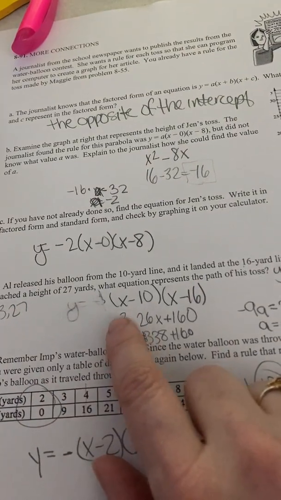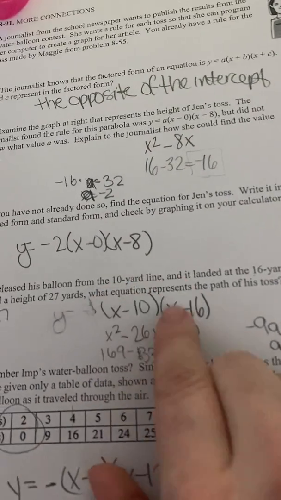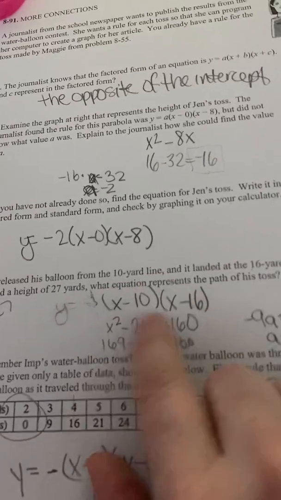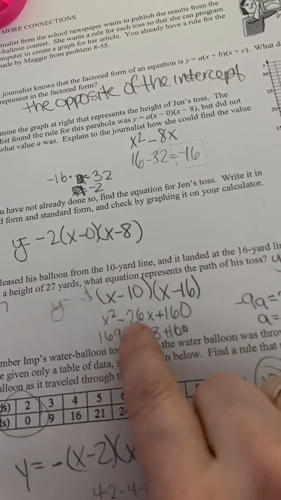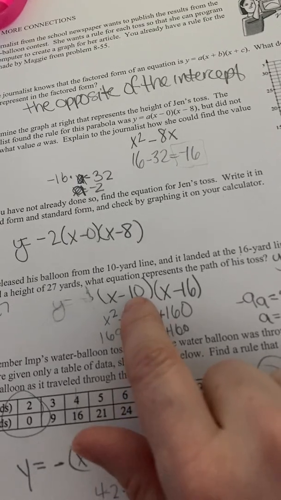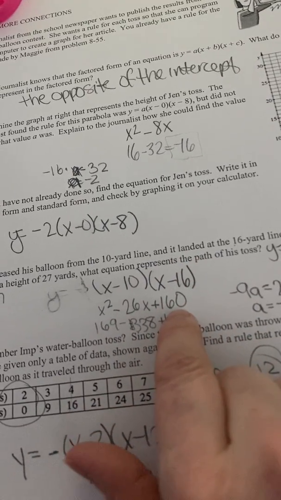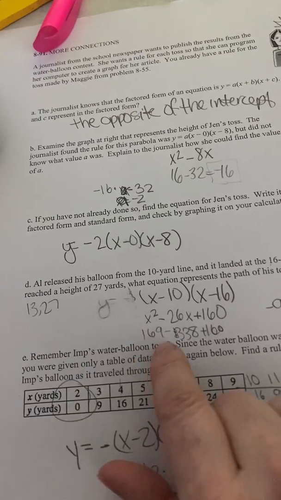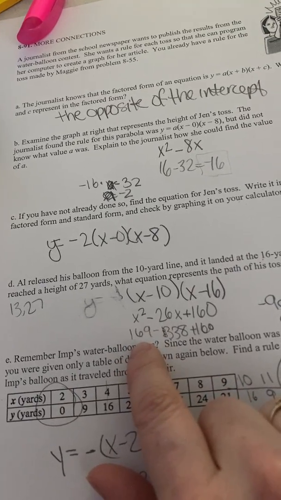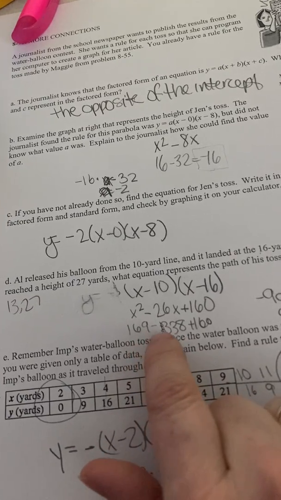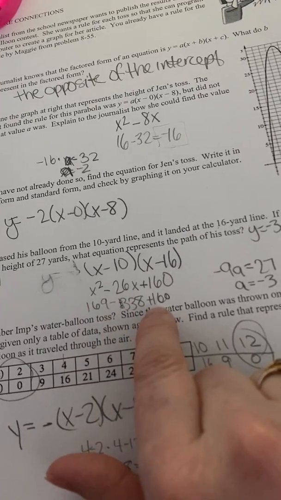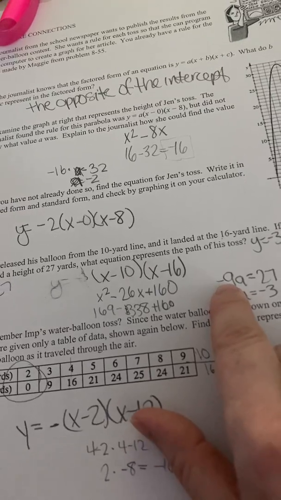So when we plug in 13 here, first I changed it to where it's a little easier to plug in. x times x, -10x, minus 16x, that's where the -26x comes from. -10 times -16 is 160. So if I plug in 13, 13 squared is 169. 26 times 13 is 338. 169 minus 338 plus 160 is going to give me -9.